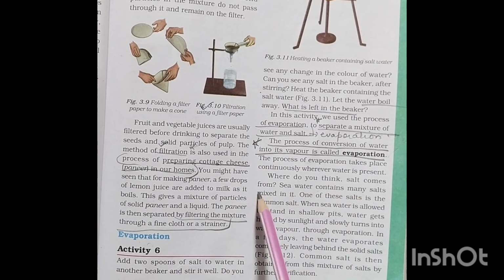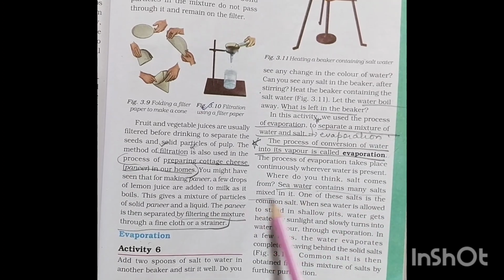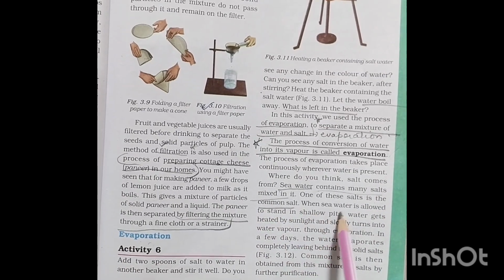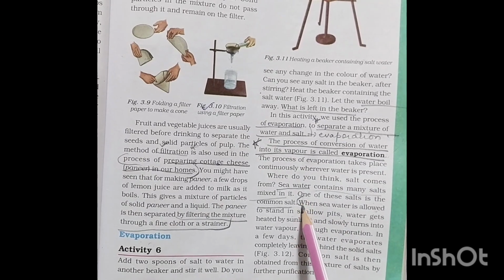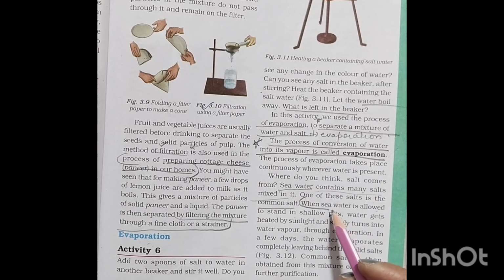Where do you think salt comes from? Yes, seawater contains many salts mixed in it. One of these salts is common salt. Listen carefully. We make seabeds near the sea, little seabeds, many seabeds.